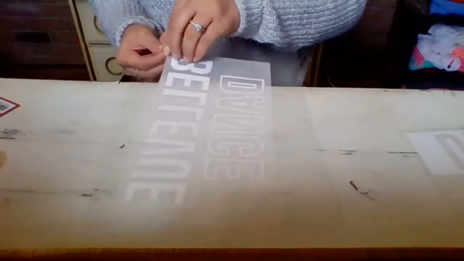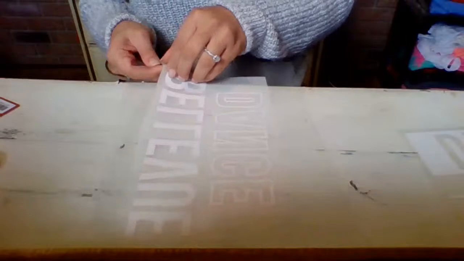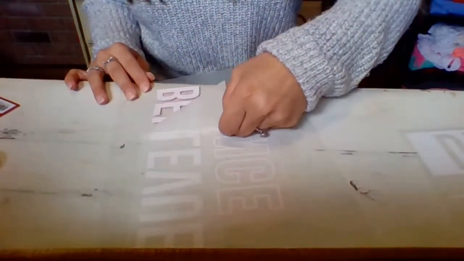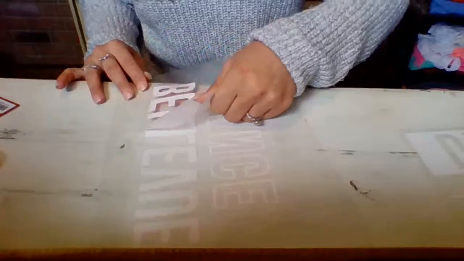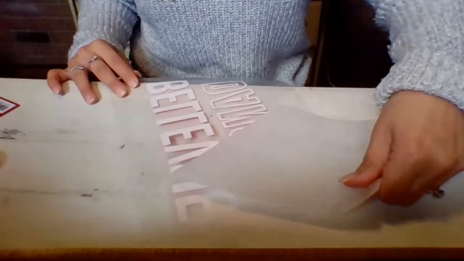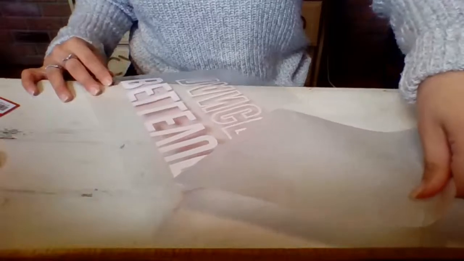All right, so I can go ahead, I'm gonna flip this over and remove the original carrier from the masking as opposed to the masking from the carrier. This I've found to be the most successful way to do it, but it's whatever your preference is.